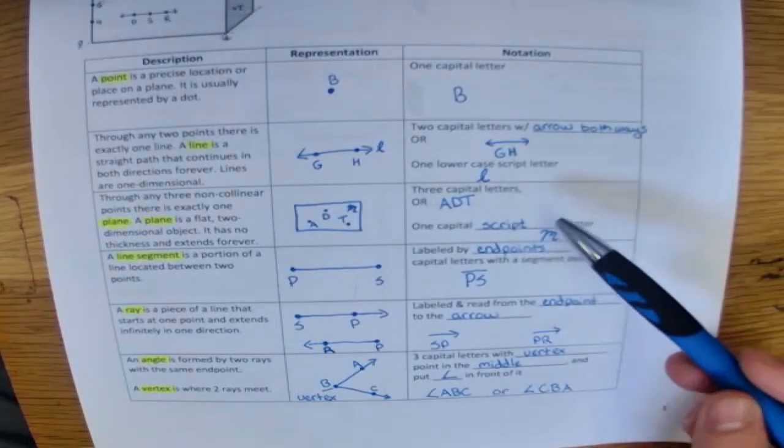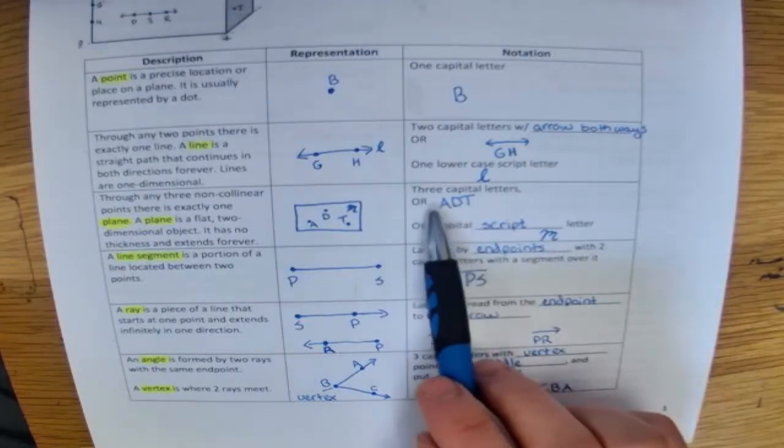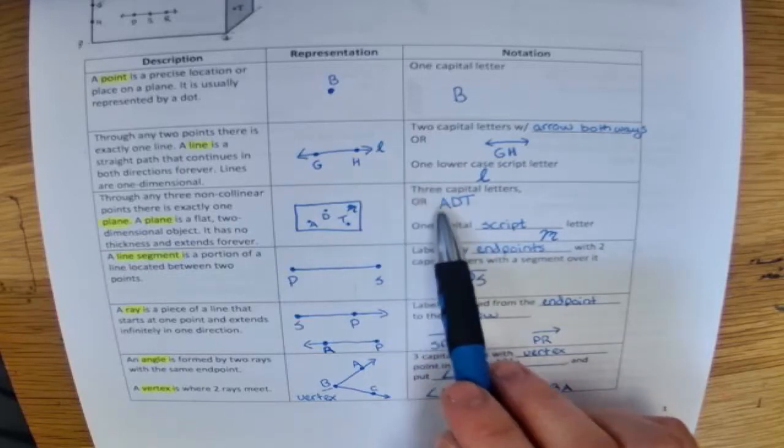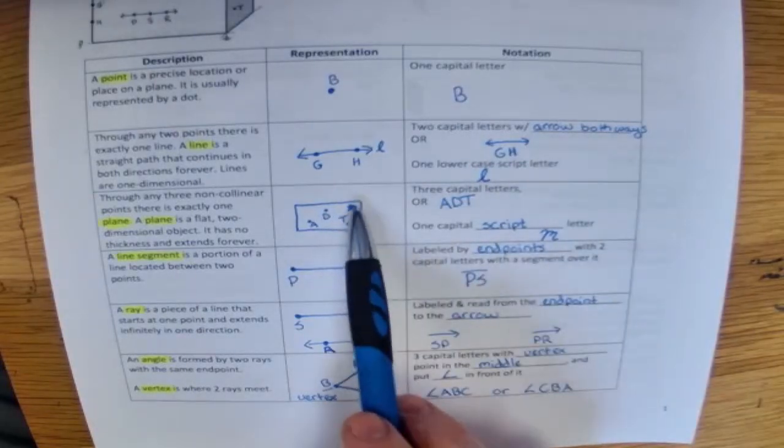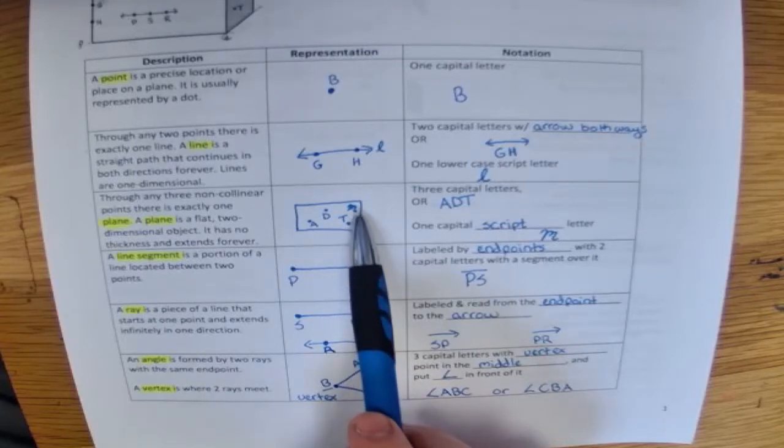Notation wise, you can either take those 3 points, with the 3 capital letters, so A, D, T, or do 1 capital script letter. A script letter is just basically an uppercase cursive letter. So I also put an uppercase M in there. I know it kind of looks smudged and weird, but it's an uppercase M.